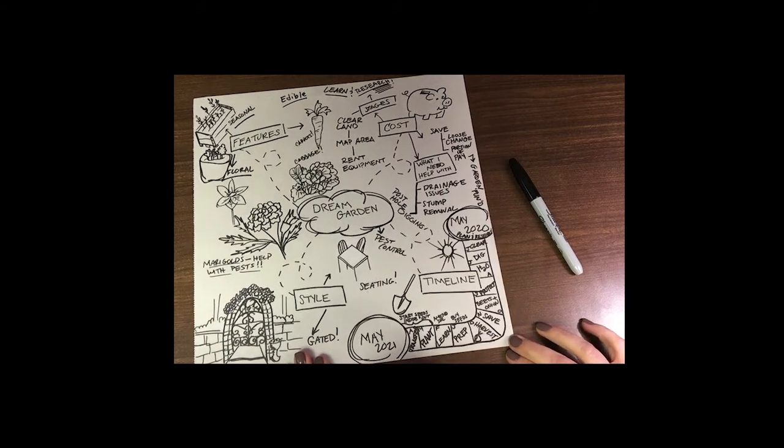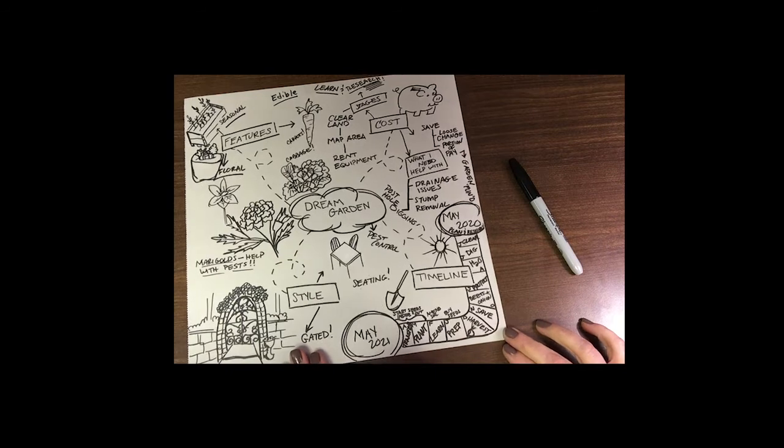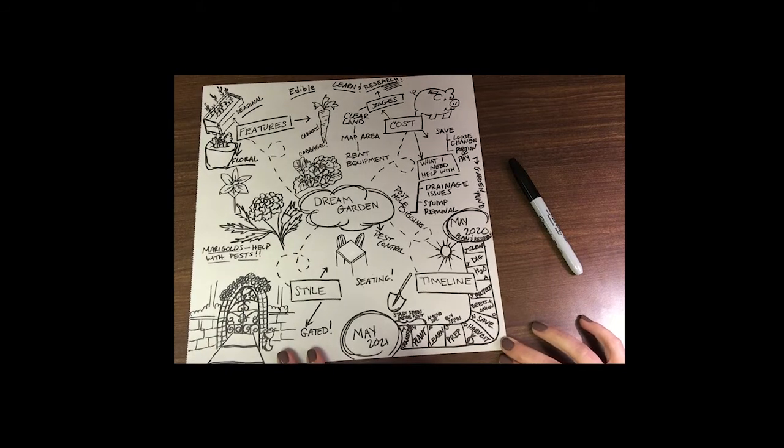thought out, and my entire branch regarding pest control kind of got lumped into cost as well as features, because as I'm researching, I learned that marigolds will help keep the pests away from your tomato plants. So if I want a truly seasonal garden, I'll include marigolds. And here's our finished mind map.